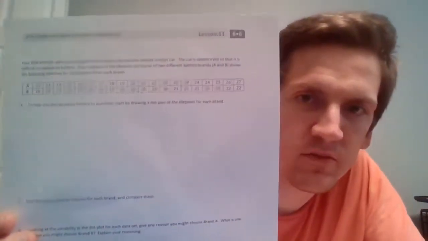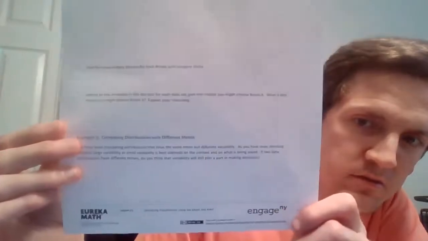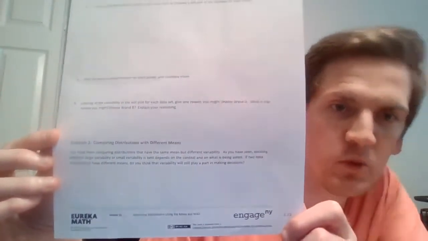So we're going to start with an example, and I'll show what it's looking like here. We're going to look at this slide right here. It says Lesson 11 at the top, and it gives you a table, and then they have questions 4, 5, and 6, and then another example below. So let's just read it and see what it says.